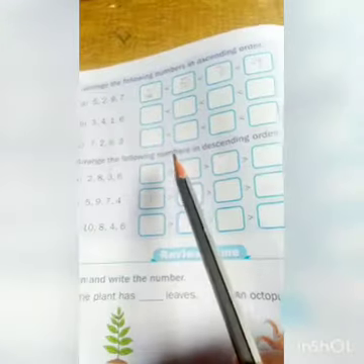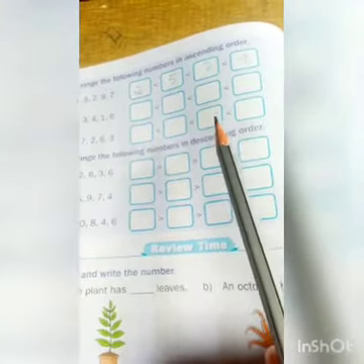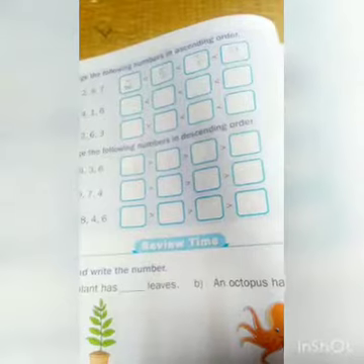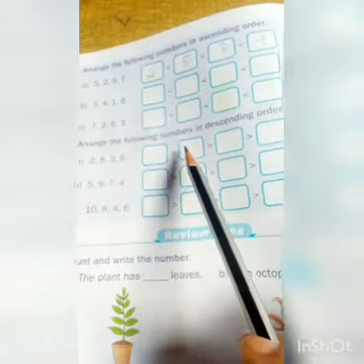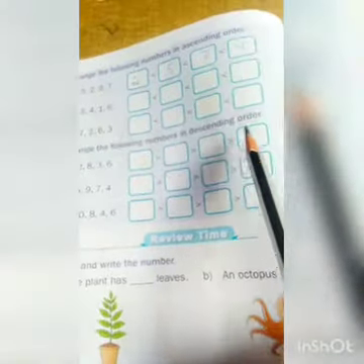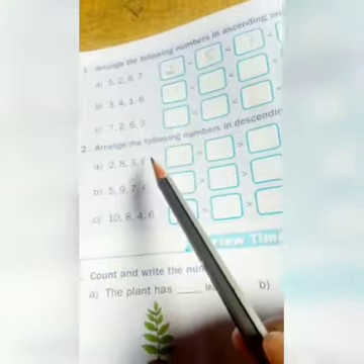And number 2, arrange the following numbers in descending order. Descending order means arranging numbers from bigger to smaller. That means you have to arrange the biggest number at the beginning, and the second biggest, the third, and the fourth will be the smallest one. So let's try the first one.